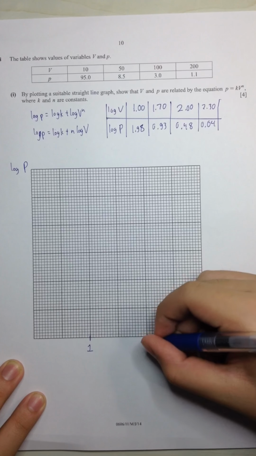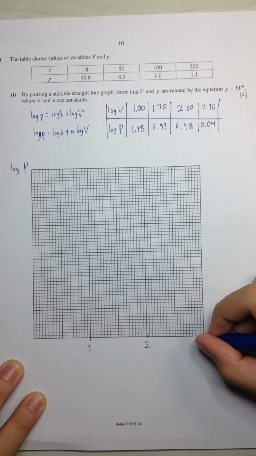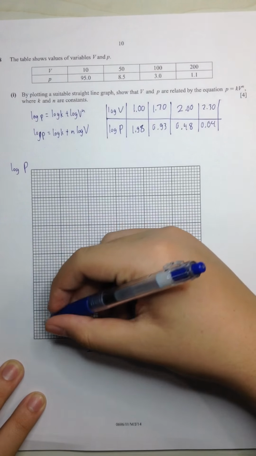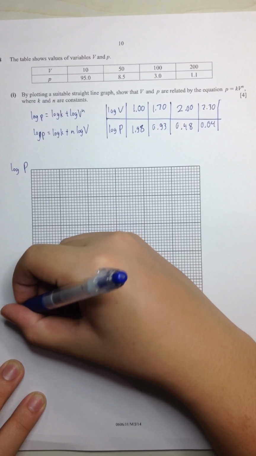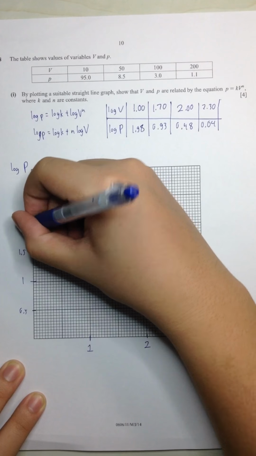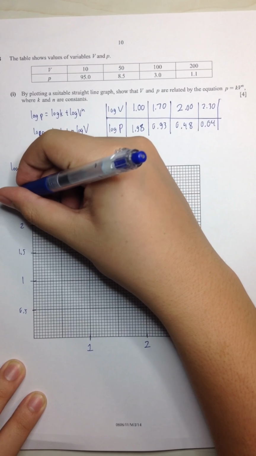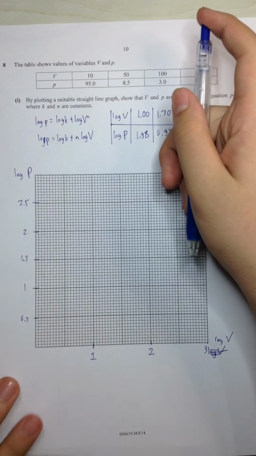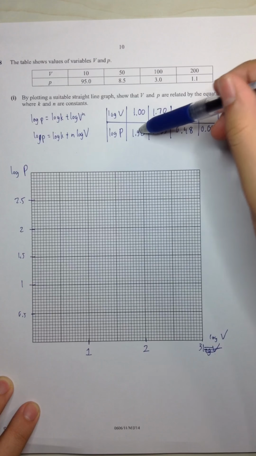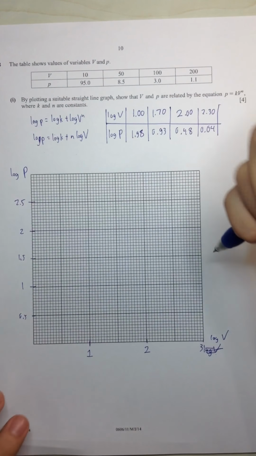So it's 1, 2, and 3. For log p, this is 0.5, 1, 1.5, 2, 2.5. So for log v, 1, and log p is 1.98.